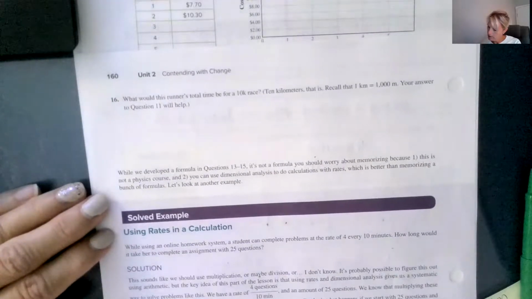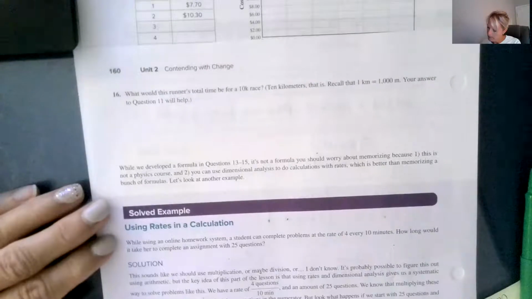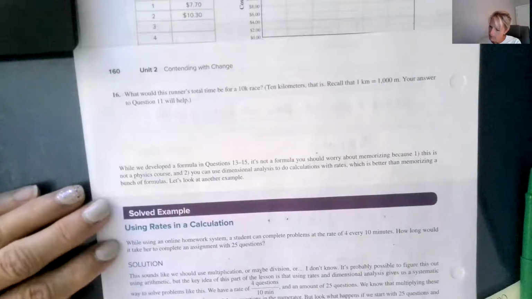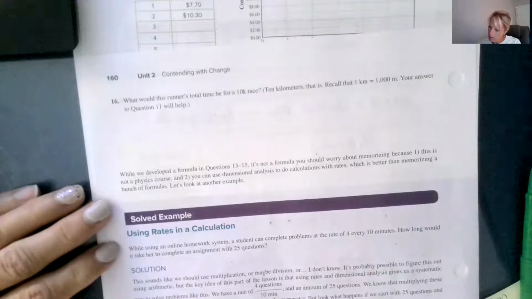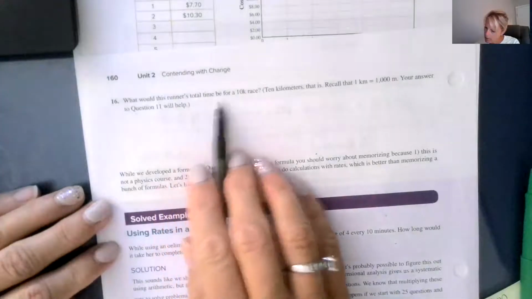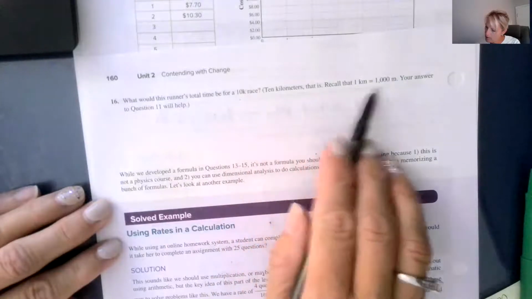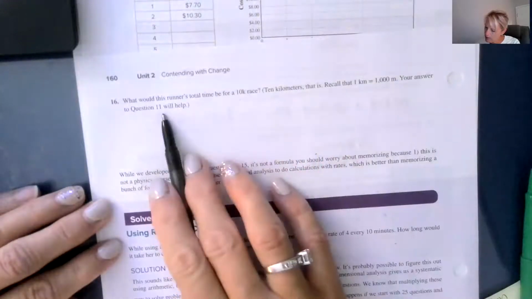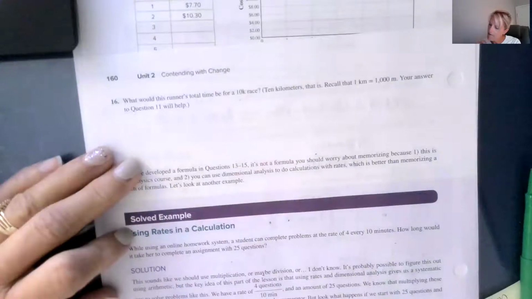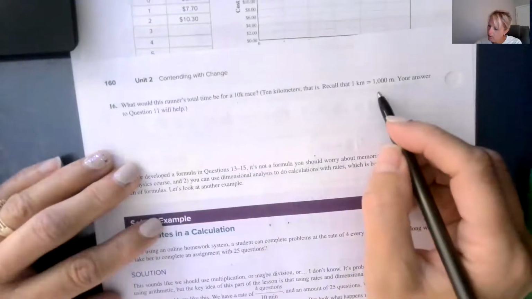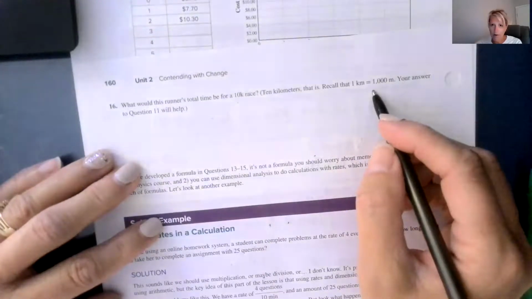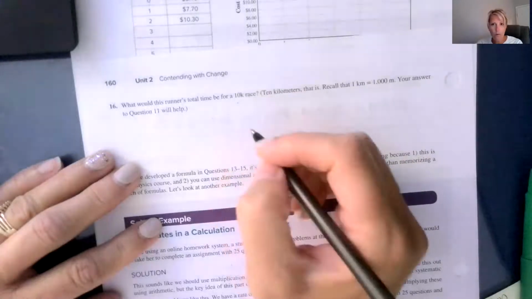Last question here. It says, what would this runner's total time be for a 10K race? 10 kilometers, that is. 1 kilometer is 1,000 meters. Your answer to question 11 will help. Okay, so we need to find out what they're traveling for.